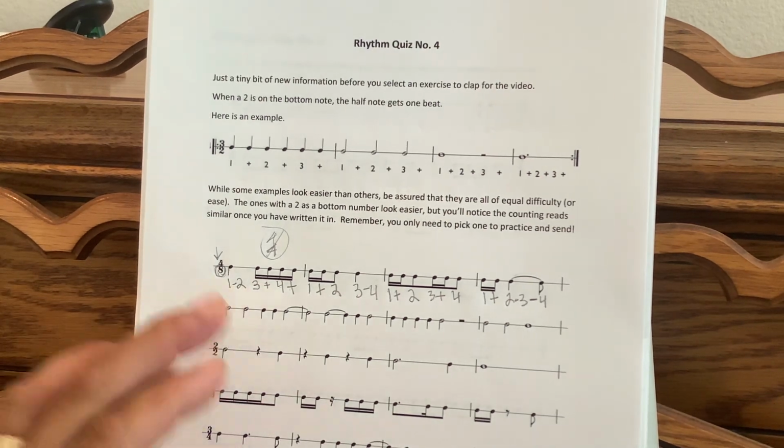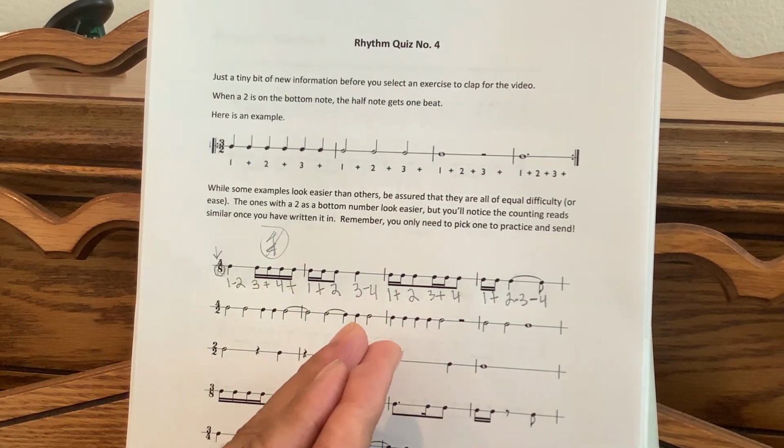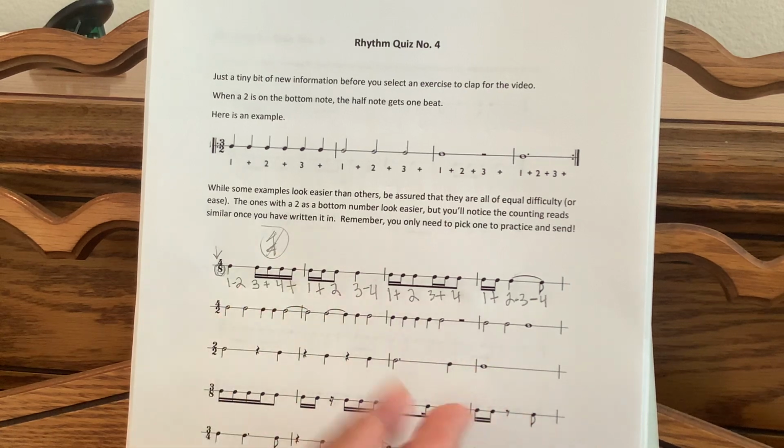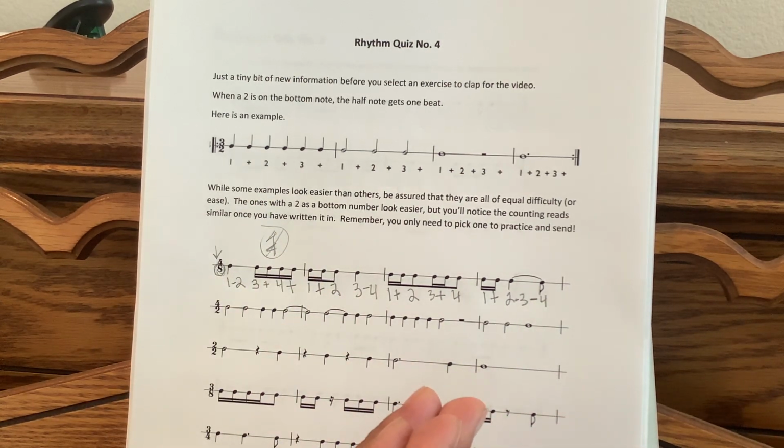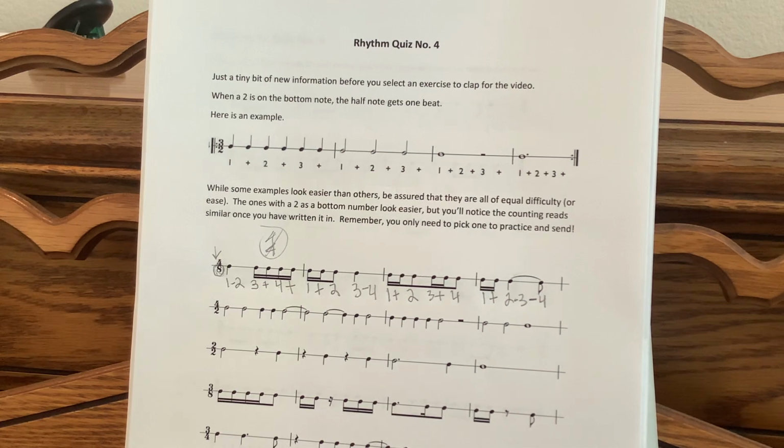2, ready, go. 1, 2, 3, and 4, and 1 and 2, 3, 4. 1 and 2, 3 and 4. 1 and 2, 3, 4. Good, let's try the next one.